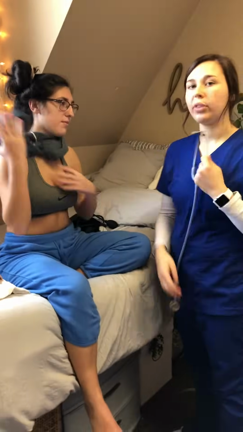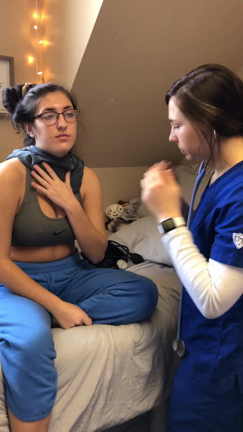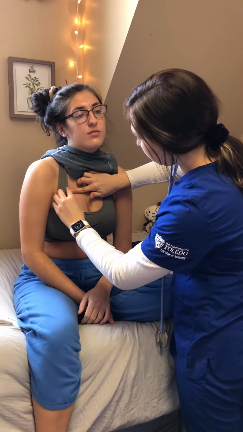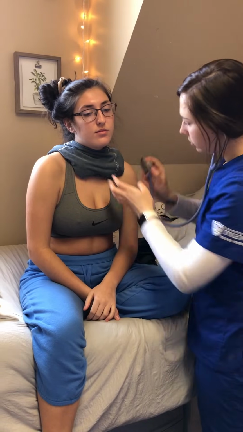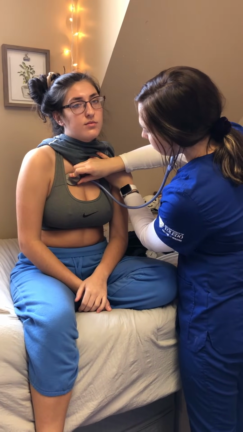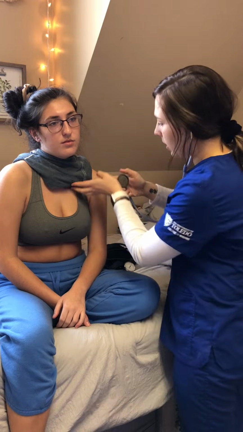So now I'm going to auscultate through her heart sounds. I'm going to start with the aortic, which is the second right intercostal space. Okay, now I'm going to do the pulmonic, which is the second left intercostal space.